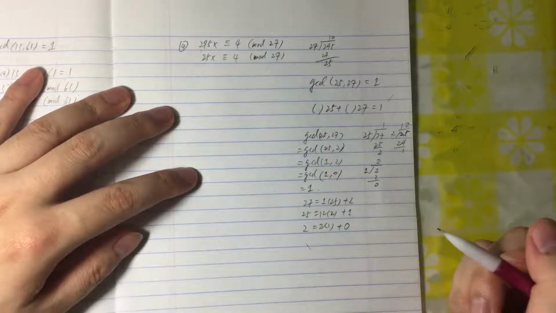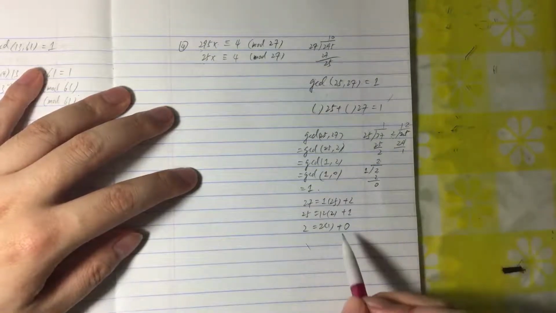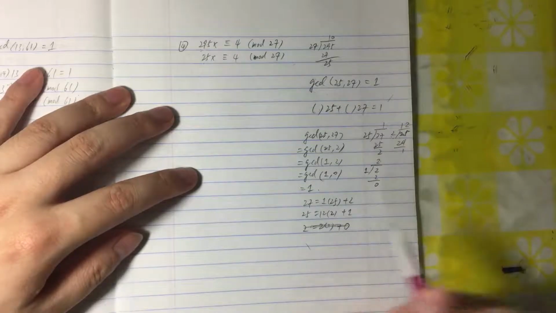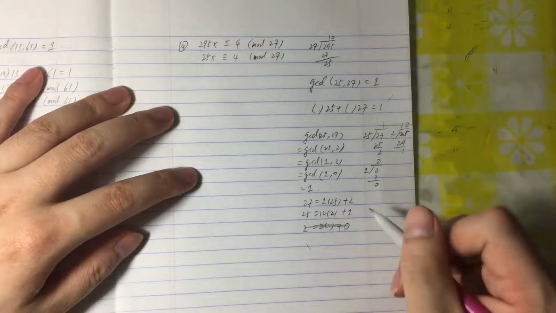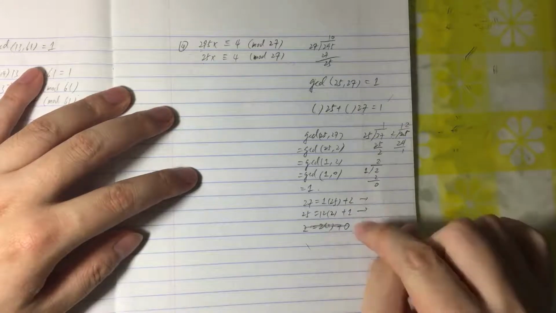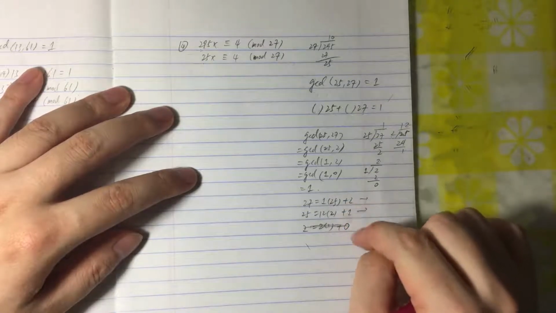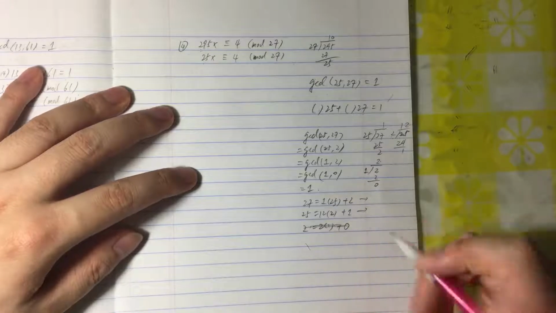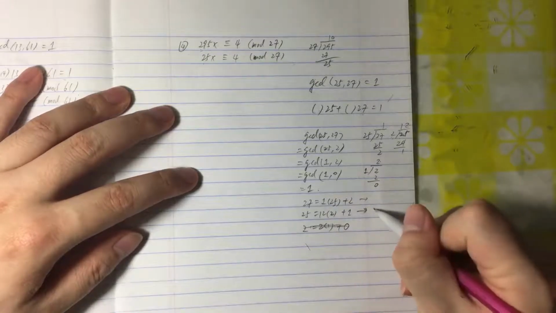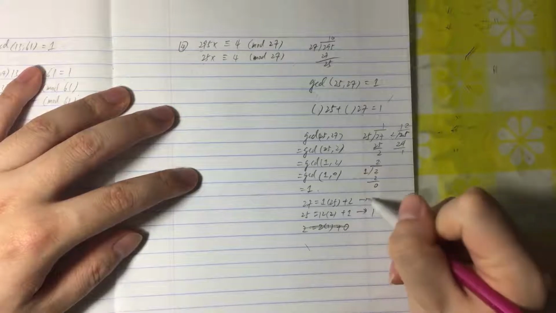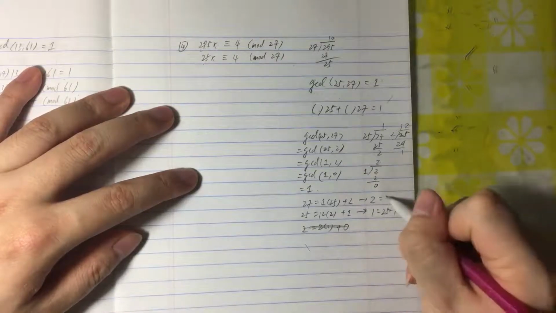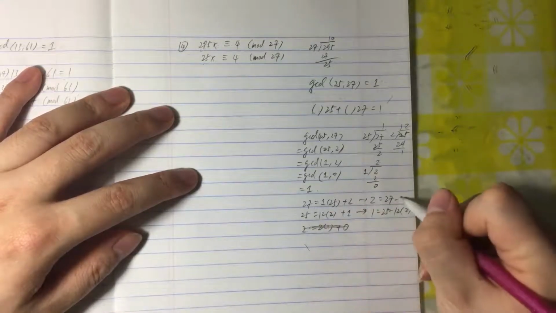So we can first cross out the last row, which ends with a 0. Then for the rest of the rows, get the remainder by itself. In the last row here, 1 equals 25 minus 12 times 2. And 2 equals 27 minus 1 times 25.